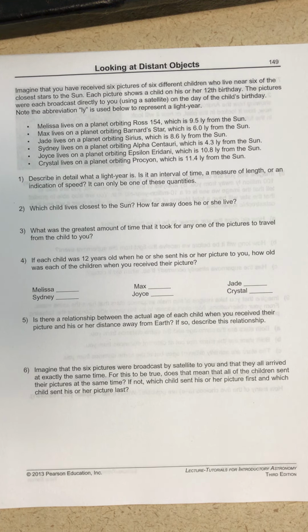So Melissa lives on a planet orbiting Ross 154, and that is 9.5 light years from the sun. Max lives on a planet orbiting Barnard's star, which is 6 light years from the sun. Jade lives on a planet orbiting Sirius, which is 8.6 light years from the sun. Sydney lives on a planet orbiting Alpha Centauri, which is 4.3 light years from the sun. Joyce lives on a planet orbiting Epsilon Eridani, which is 10.8 light years from the sun. And lastly, we have Crystal, who lives on a planet orbiting Procyon, which is 11.4 light years from the sun.